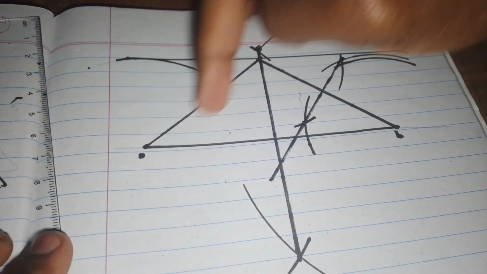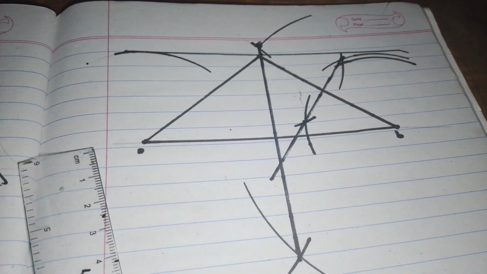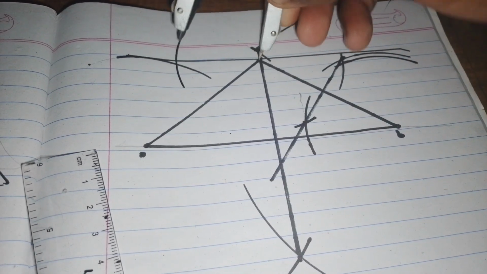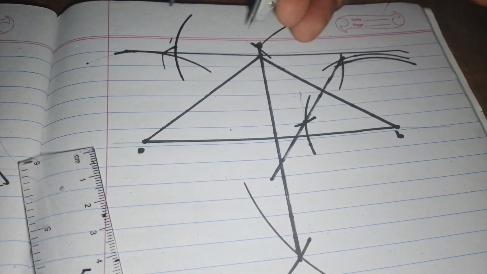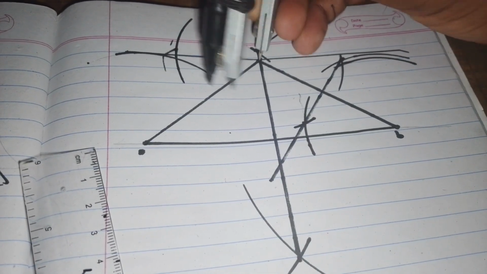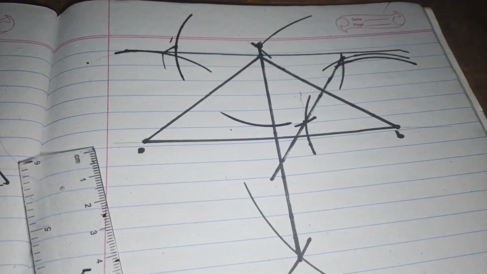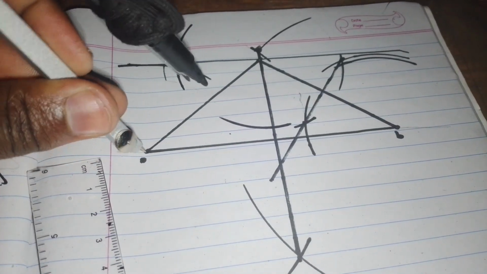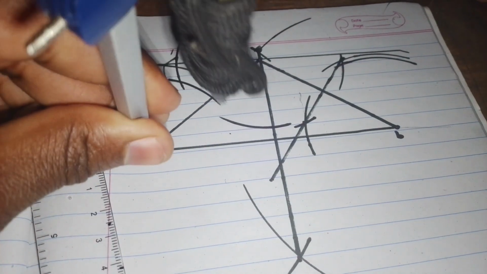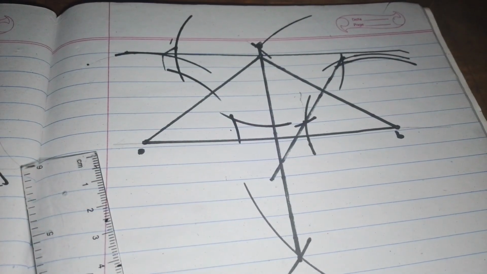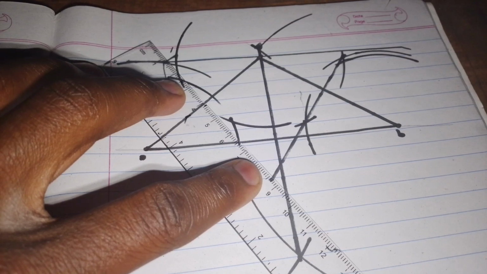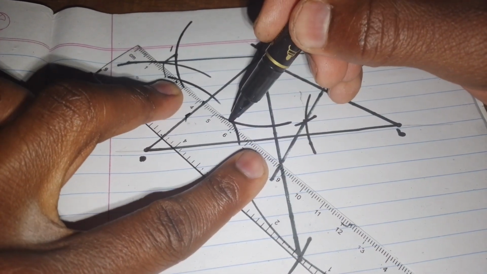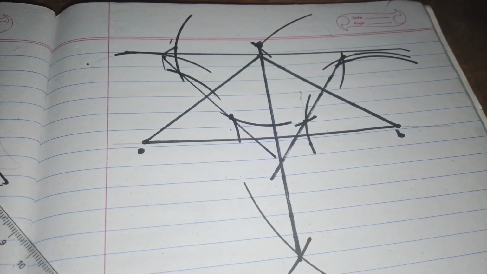Then we do the same for this. Let's bisect this line. So we're going to stand here, then we strike an arc at the top, we also strike an arc at the bottom, we stand here, we strike an arc there at the top and at the bottom. Okay, then we're going to connect these two lines together, so standing here and there. So we'll do that.